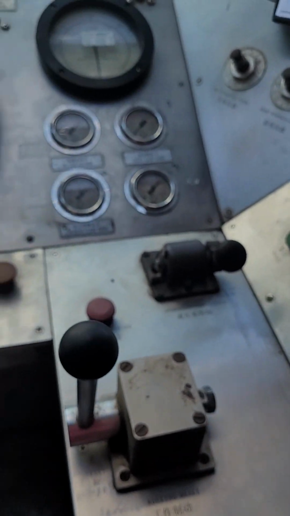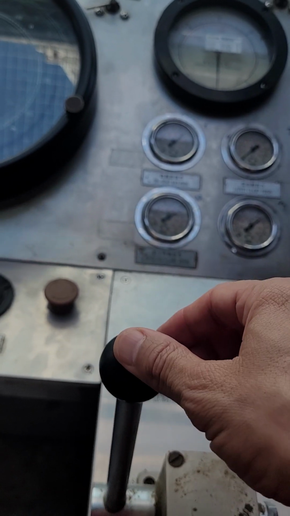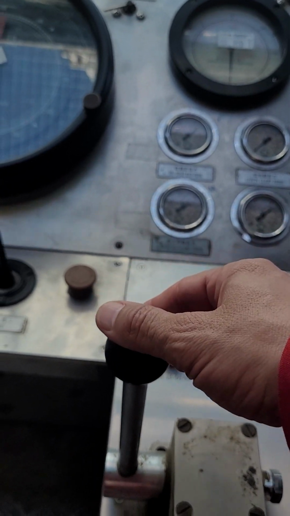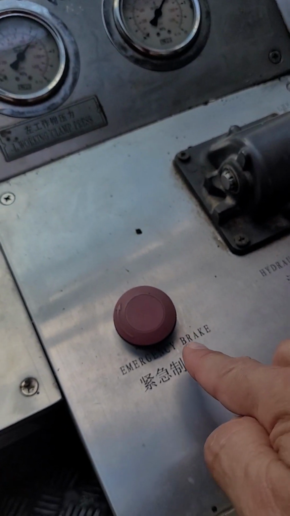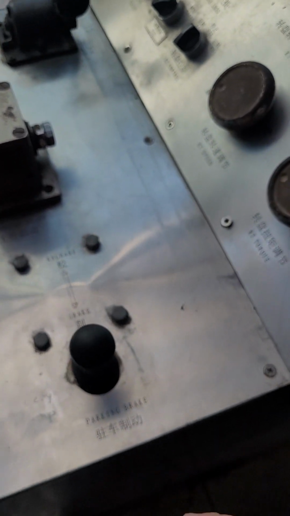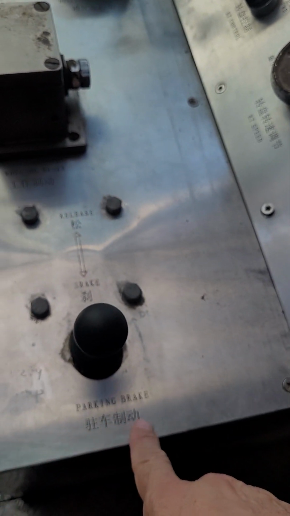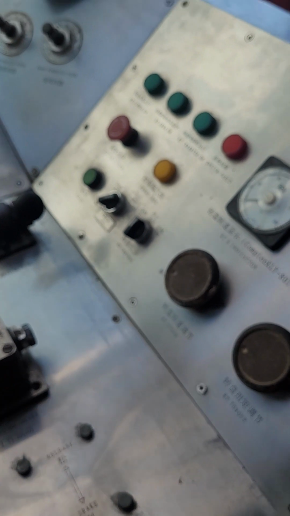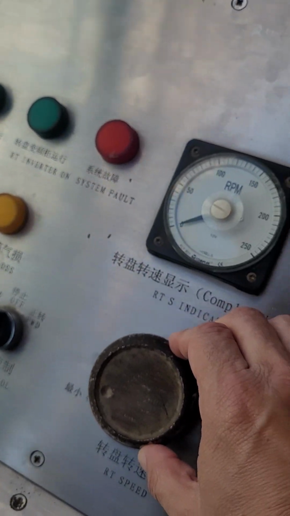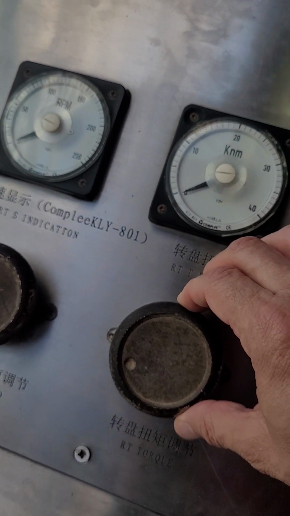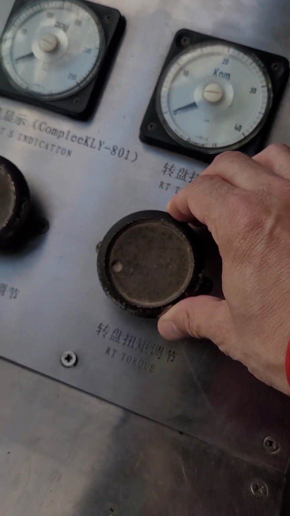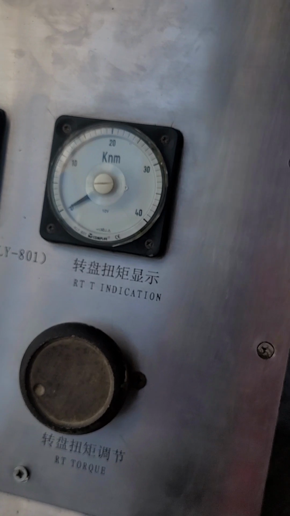This is the brake, working brake. We can release, we can go down. Brake, stop. This is emergency shutdown, this one. This is like the hand brake in the car. We can park, like a parking brake, this one. Here we can increase the speed, RPM, for the rotary table. Here we have the torque. We can increase and reduce the torque.